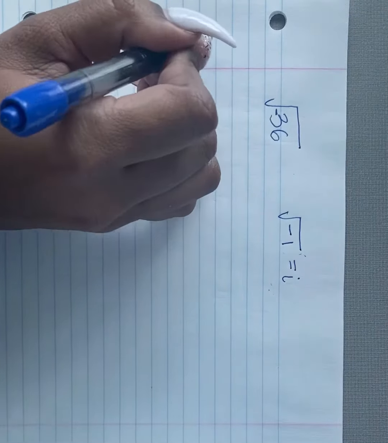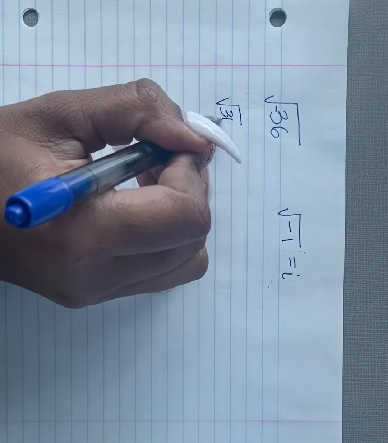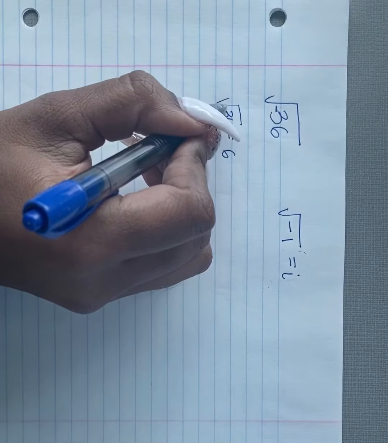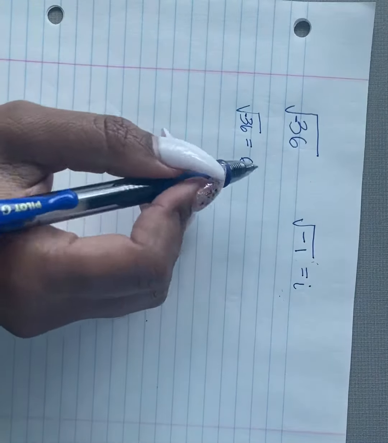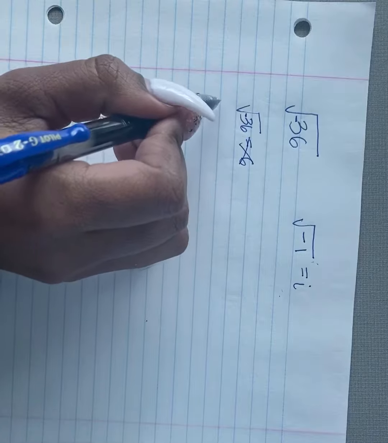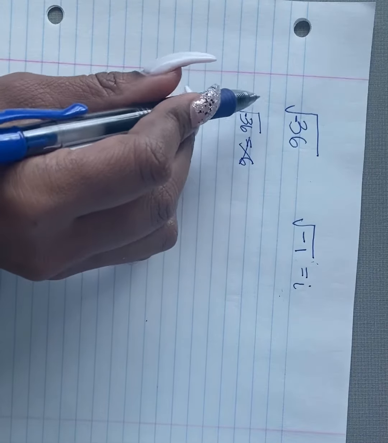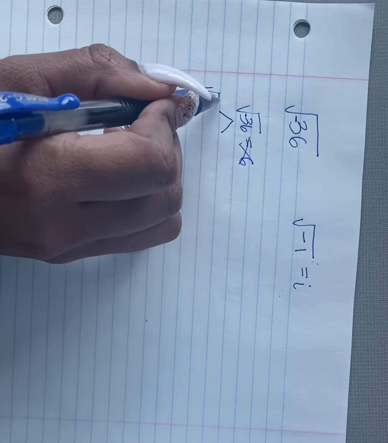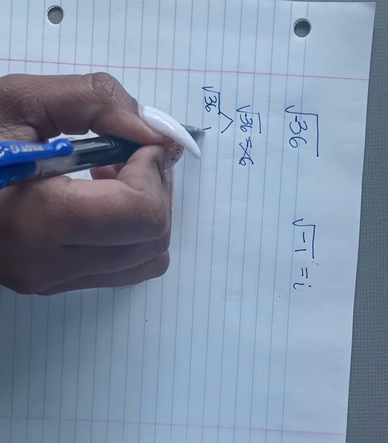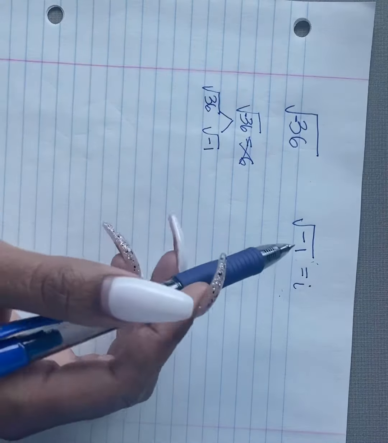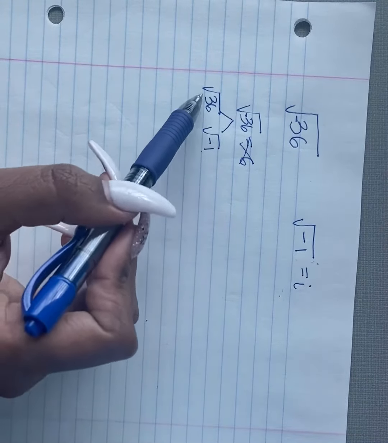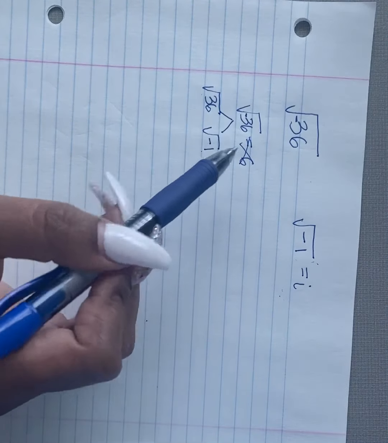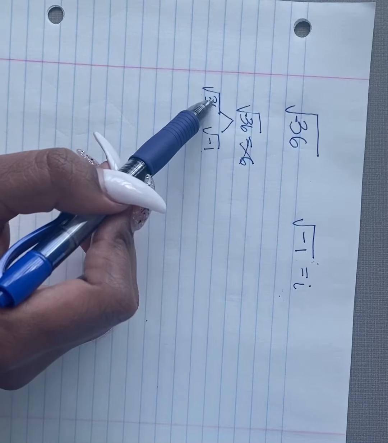If I had the square root of 36, we just simplified it into 6, right? But now I have this negative. And so what has to happen is I'm going to break this, or rather separate it, into two radicals. So I'm going to have the radical 36, and I'm also going to have a radical -1. When you multiply radicals, you multiply the numbers under the radical. They're called your radicands. And so I can take this -1 out and then leave the radical 36.